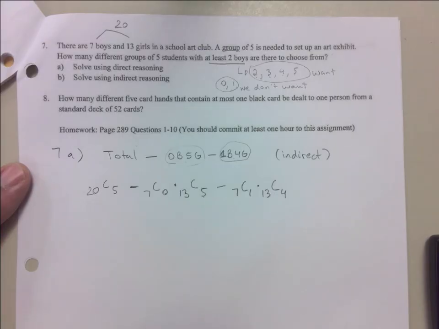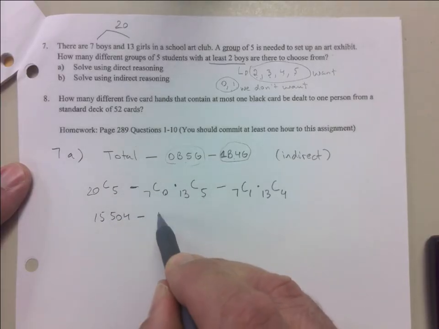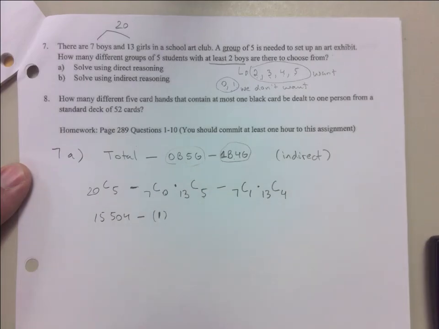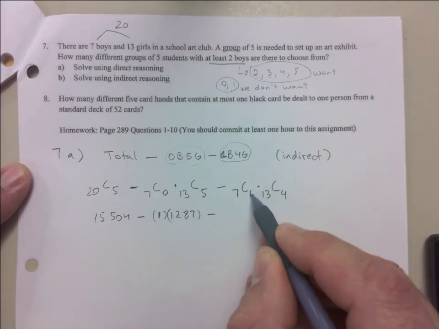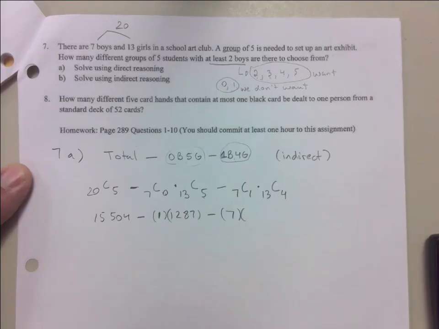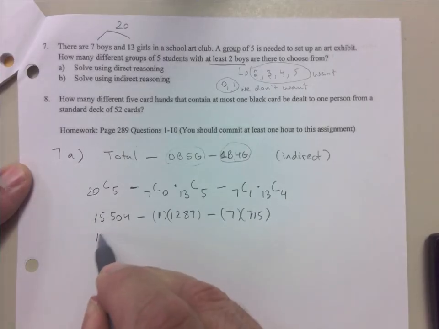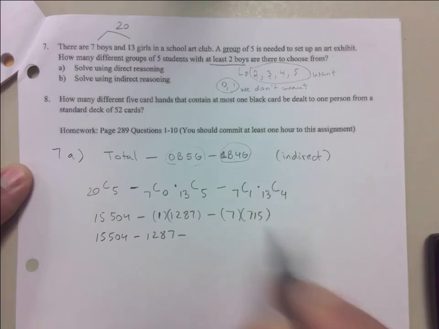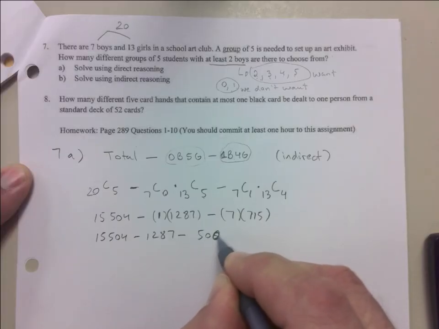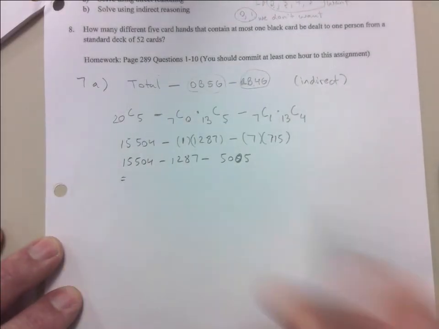So let's do this here. This would be 15,504 minus, this is just 1, 7 choose 0. 13 choose 5 is 1287, so that's multiplying. 7 choose 1 is 7. 13 choose 4 is 715. So we've got 15,504 minus, this is just 1287, and this is 5,005. And now we have our final answer.